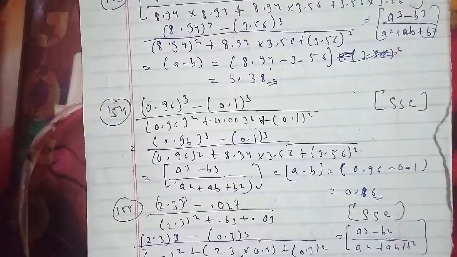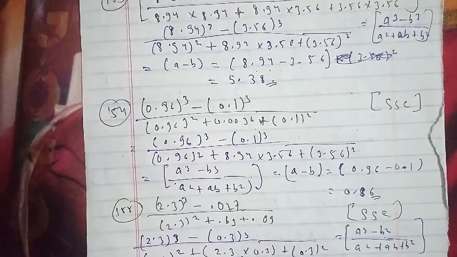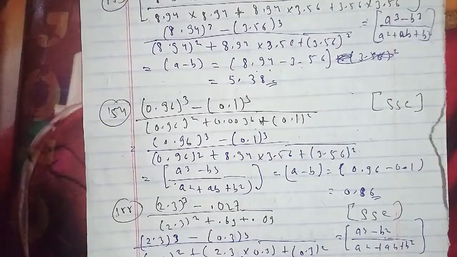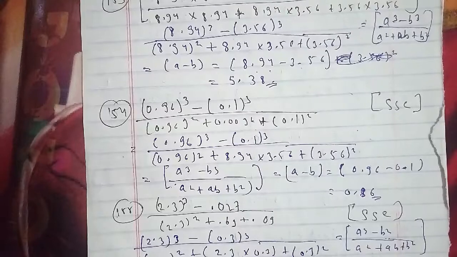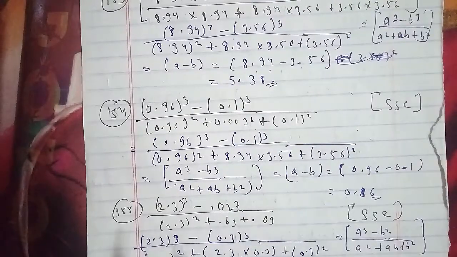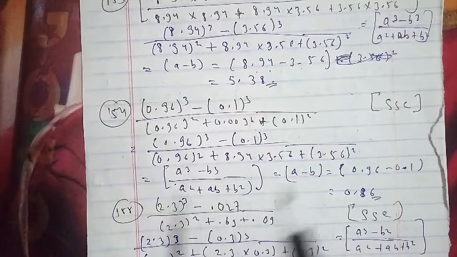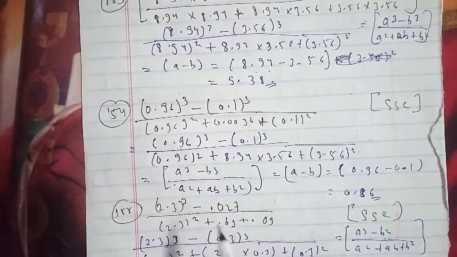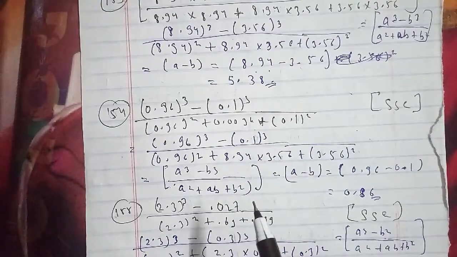Now we will be going ahead with the other question, that is your 156th question of the session, as well as the last question of the session on decimal fractions, that is unit 3, that we are going to study here. Let's go ahead with that as well.